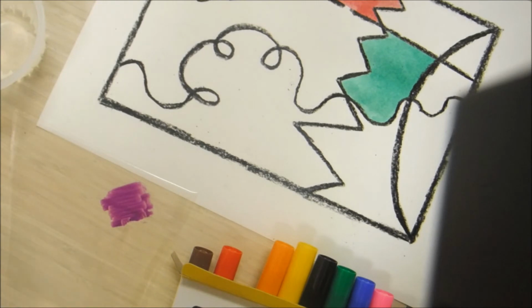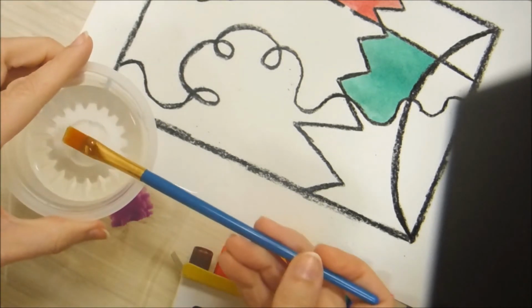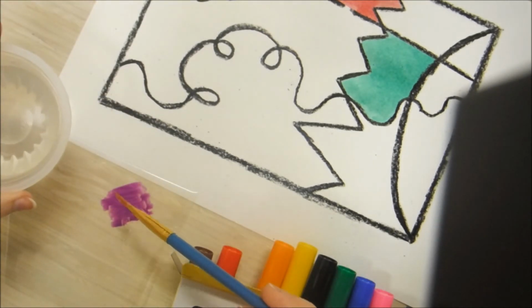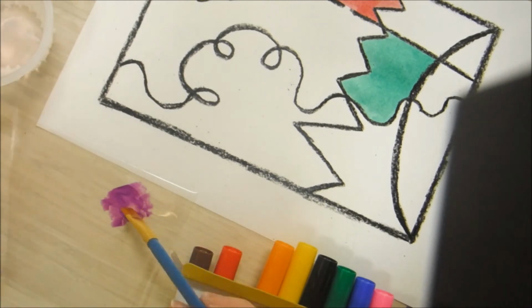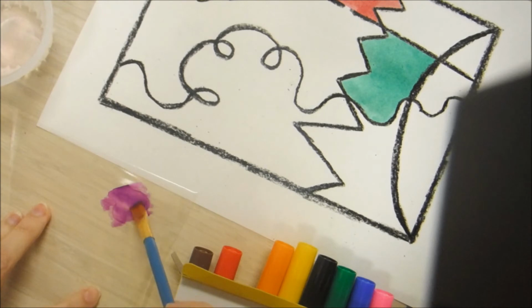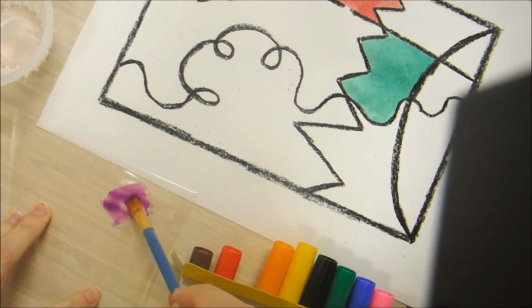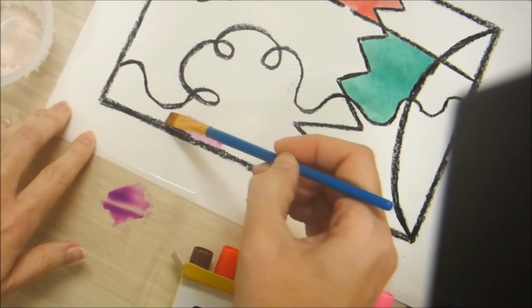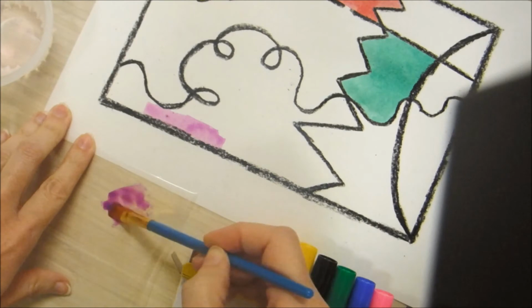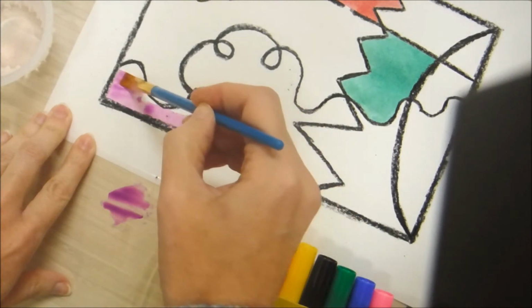Then take your paintbrush, add a few drops of water. This is going to be creating your paint. Using your paintbrush, swirl it around, and go ahead and use that pigment to start painting. This is a really great alternative if you do not have any watercolor paint at home.